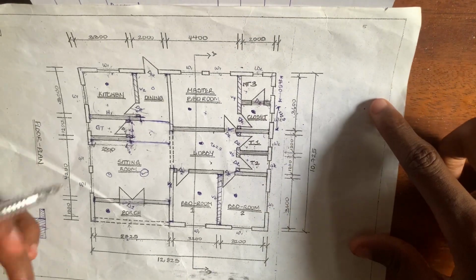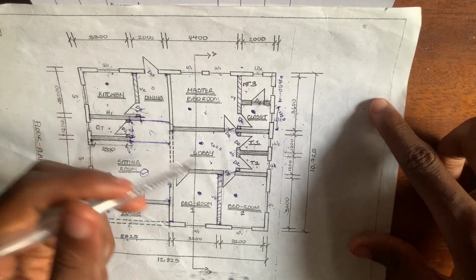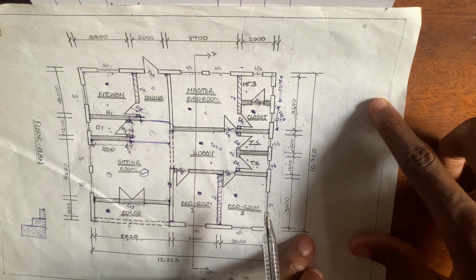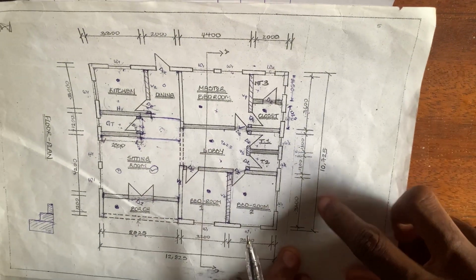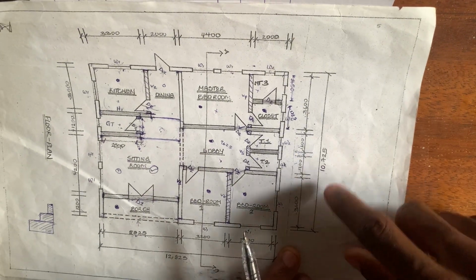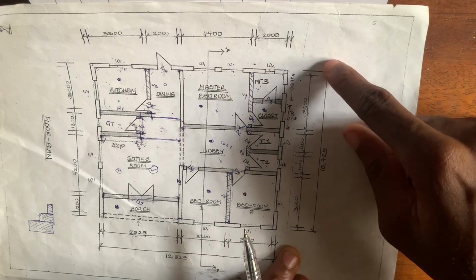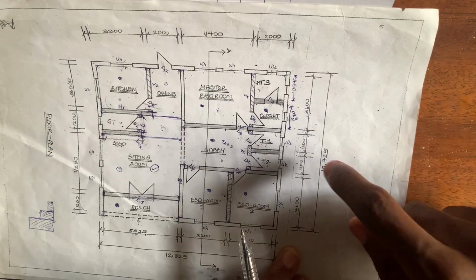Like I said before, the tie beam will span the width of your building. The width of your building is 10,725. So it means that your tie beam is going to be the same span as the width of your building.